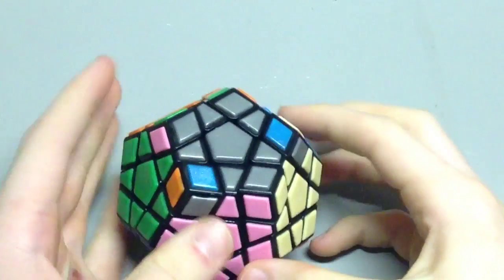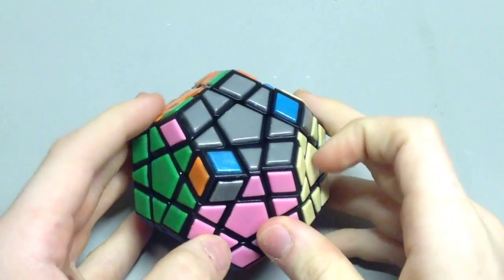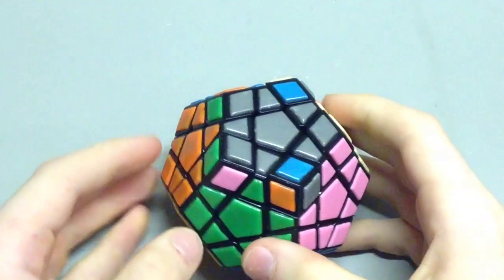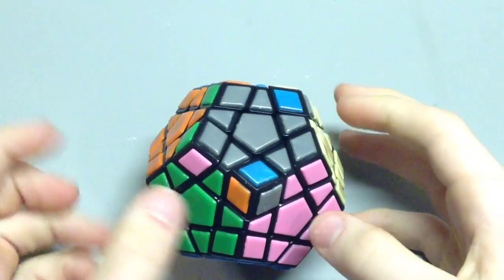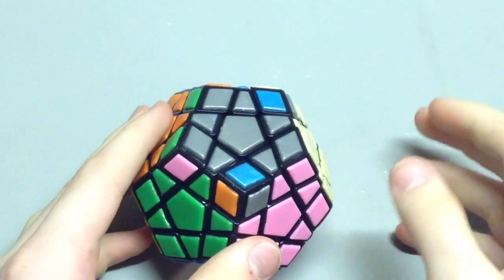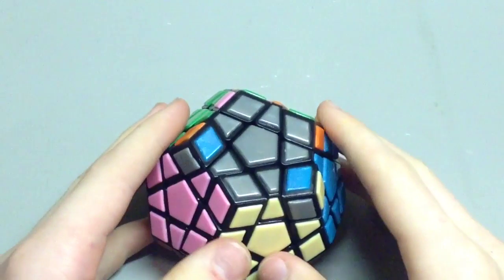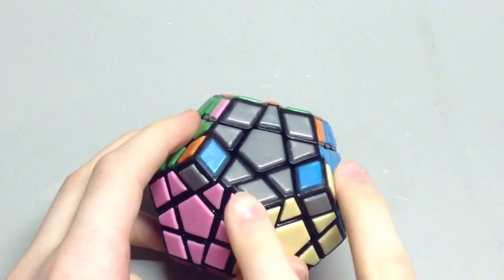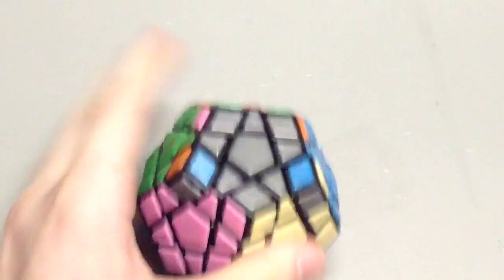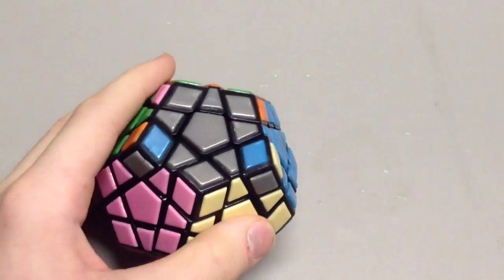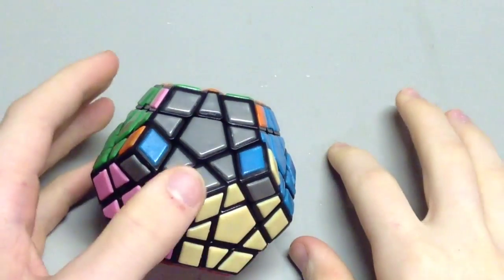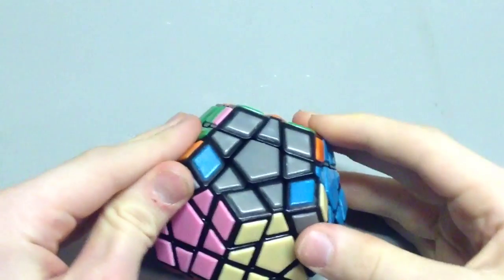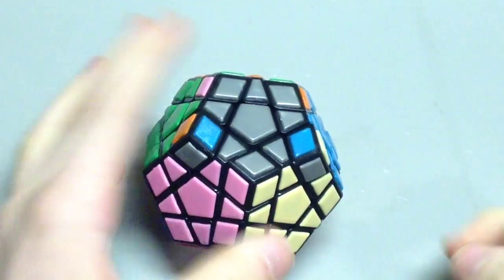Alright, so once you have the edges done, we need to move on to the corners. Now you want to look for a corner that's in the right place. Just like 3x3, it doesn't have to be oriented right, just in the right place. And you will always have at least 1. See right here I have 2. And you can either have 1, 2, or all of them in the right place.